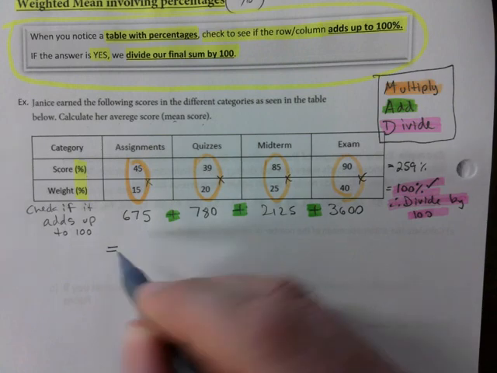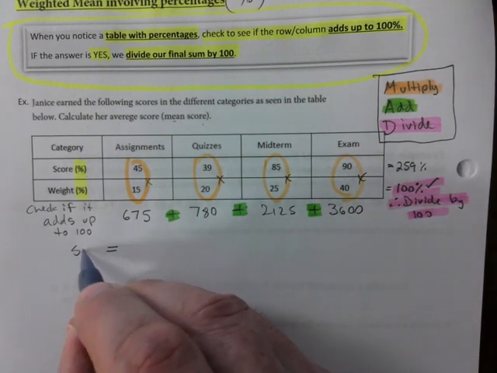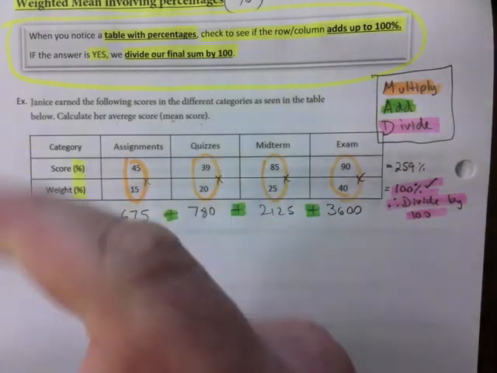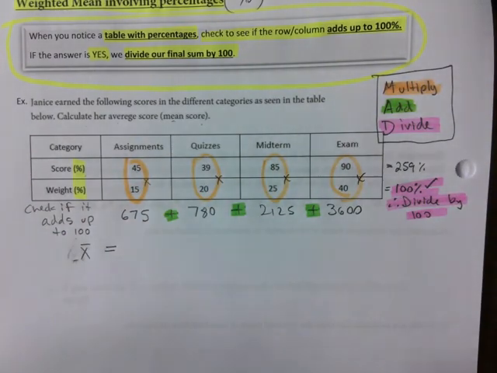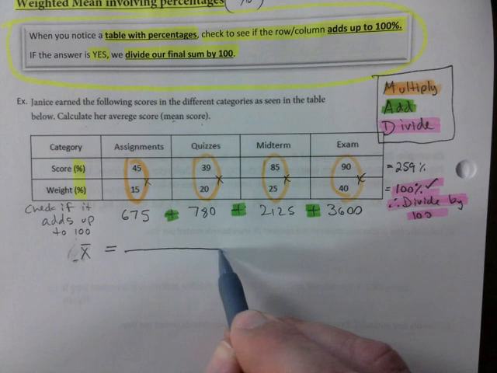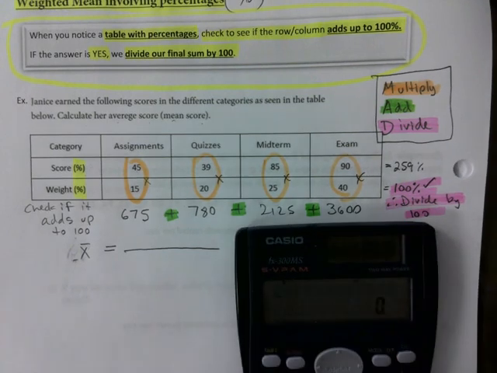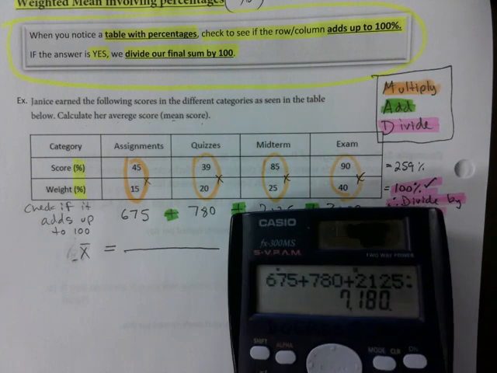So let's find the sum, right? I'm just going to figure out my average. That's what we're about to do here. So we're going to add up, just like we did before, when we did our normal average. We're going to go 675 plus 780 plus 2125 plus 3600. 7180.